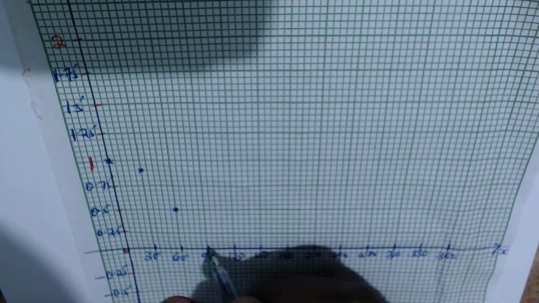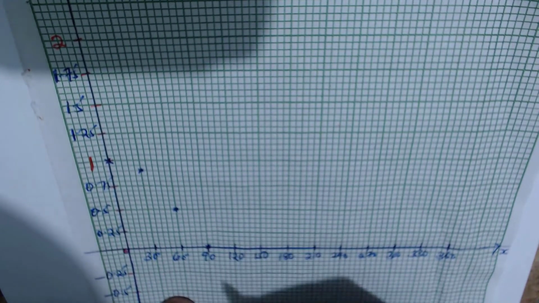It will be there. Then 60, 0.5. So 60, 0.5. 90, 0. 90, 0 will be there. 120, negative 0.5. 120, negative 0.5 is here.